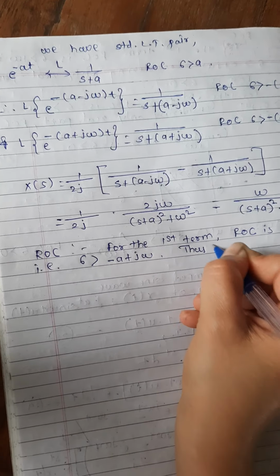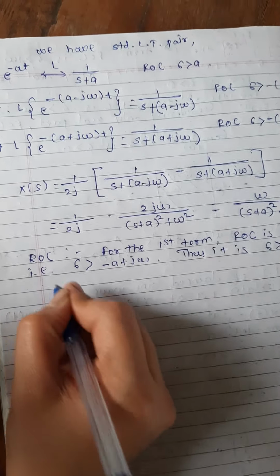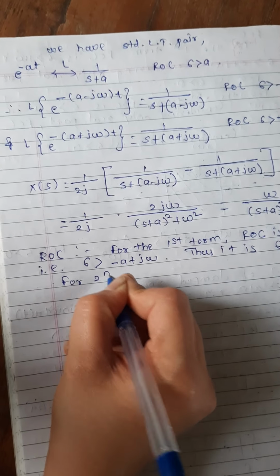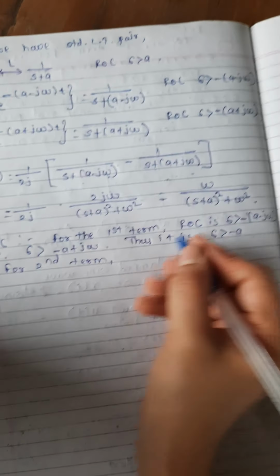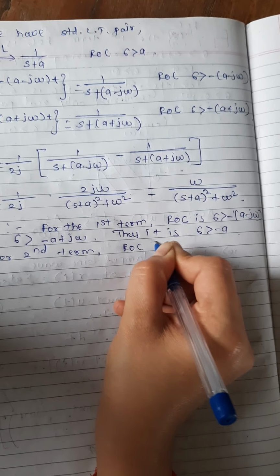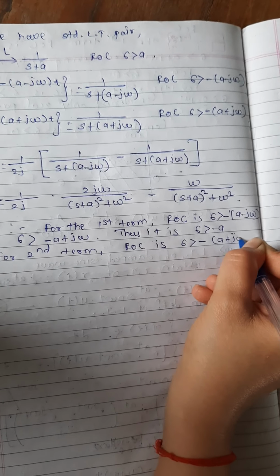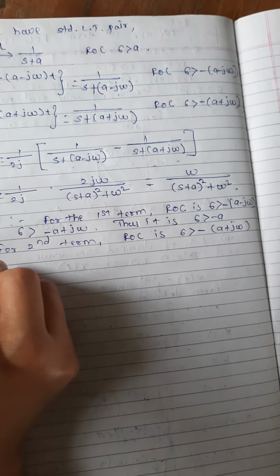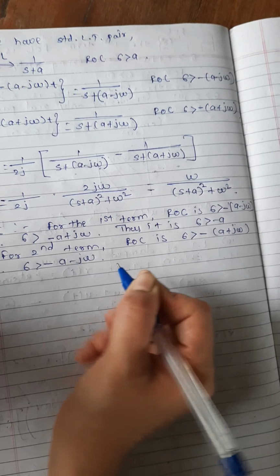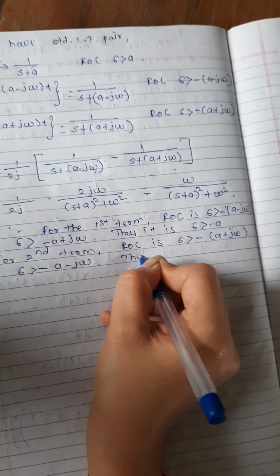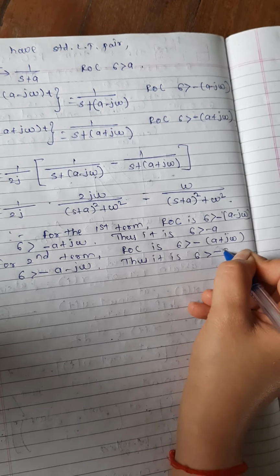Thus we can write it as sigma greater than minus a. And for the second term, ROC is sigma greater than minus of a plus j omega, that is sigma greater than minus of a minus j omega. So we can write it as sigma greater than also minus a.